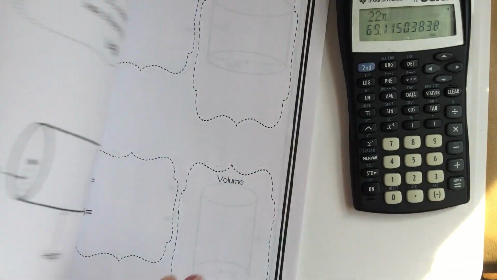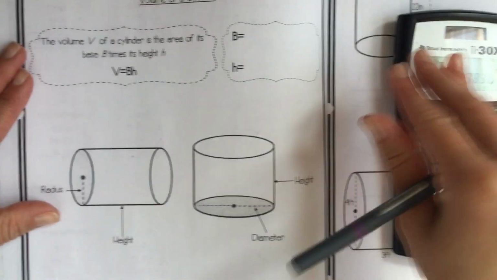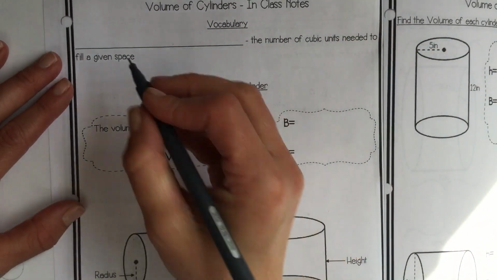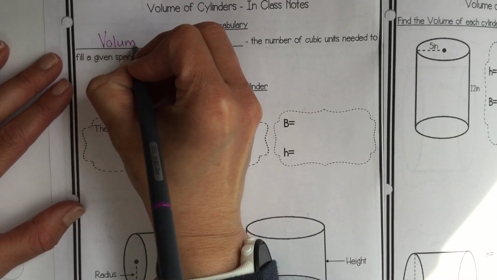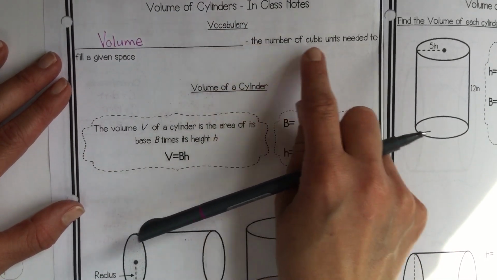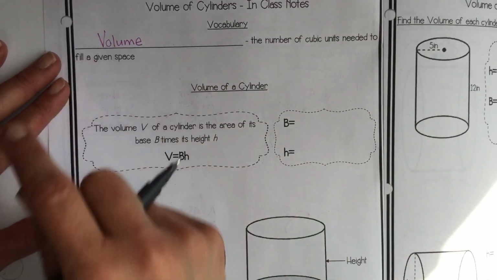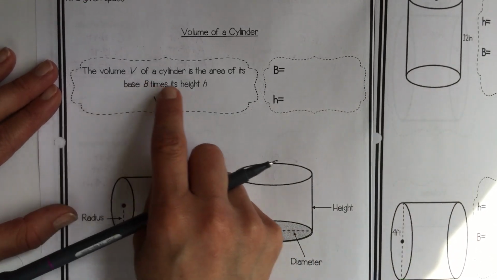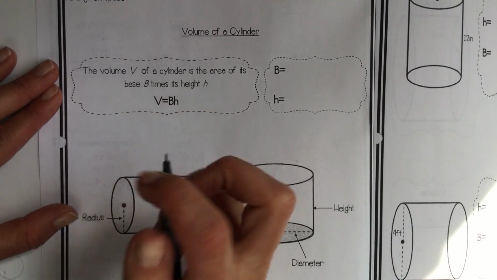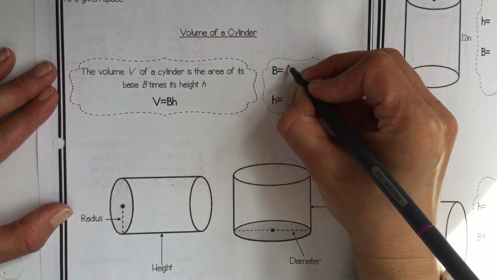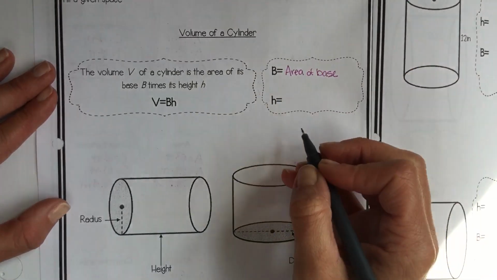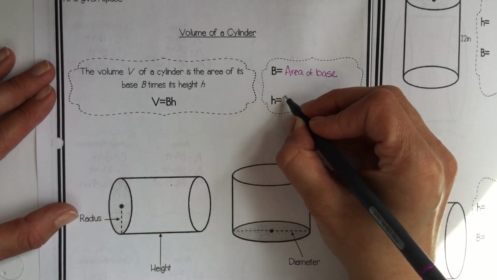So if you flip your booklet here, you will have the volume of a cylinder notes. So the volume is the number of cubic units needed to fill a given space. So how much something can hold. Okay. The volume V of a cylinder is the area of its base. So remember that B stands for area of base times its height, and H is going to be our height.